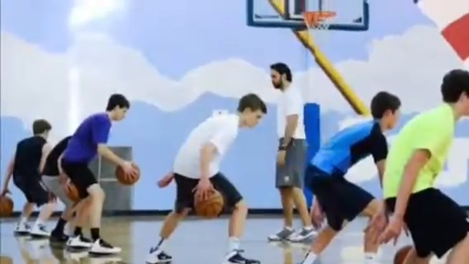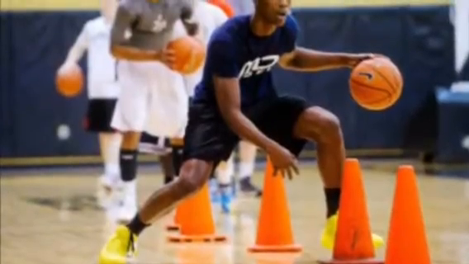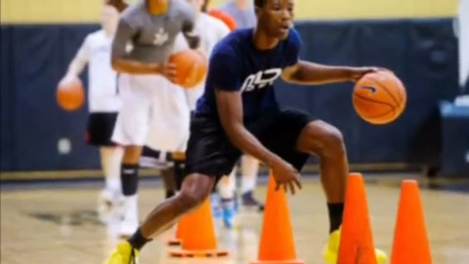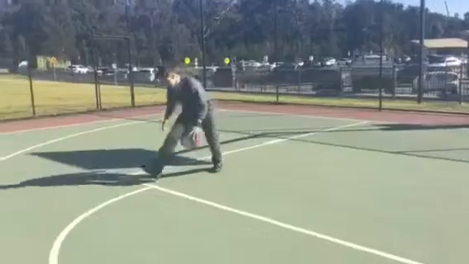Skill drill. The point of the skill drill is to make sure you do something right. Every single time you keep on doing this drill, you will understand what the drill is and you'll get it right.